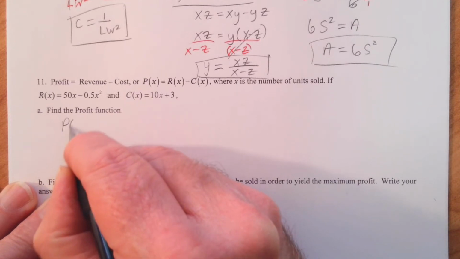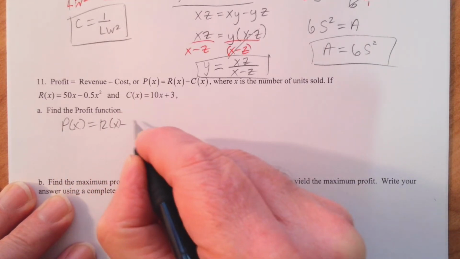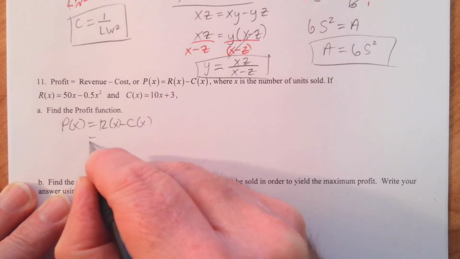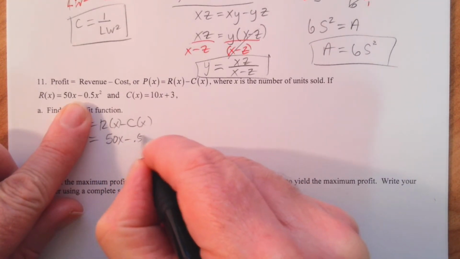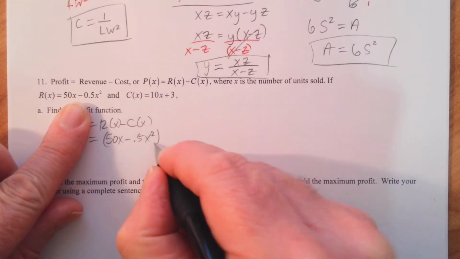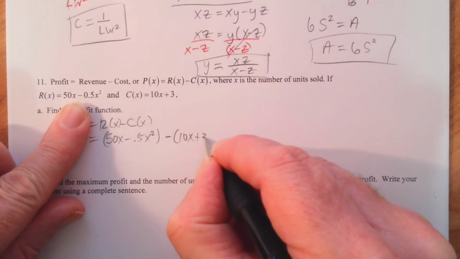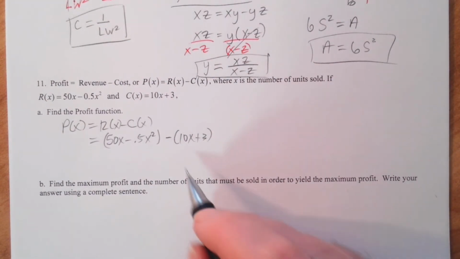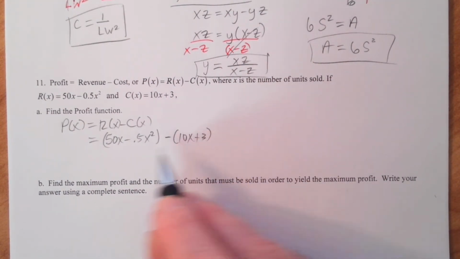So P of x is R of x minus C of x, which is 50x minus 0.5x squared minus 10x plus 3. Notice I need the parentheses on the second binomial here.